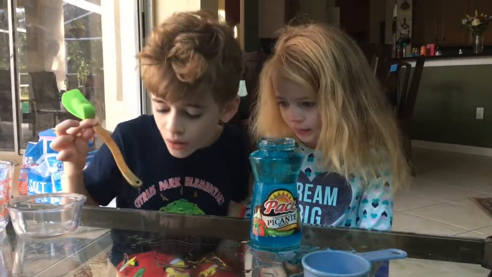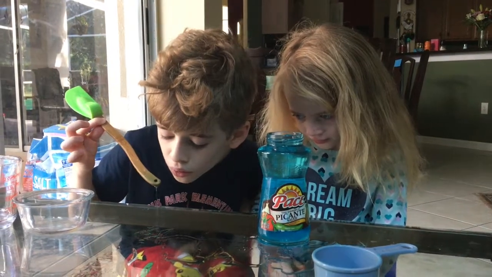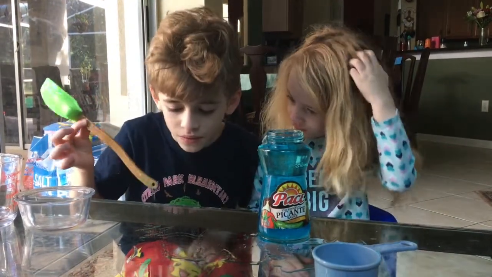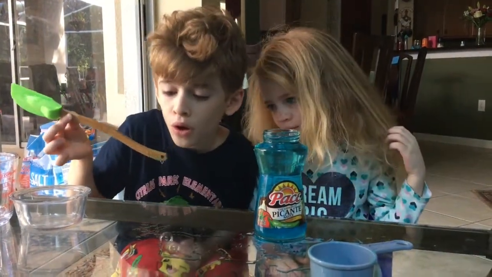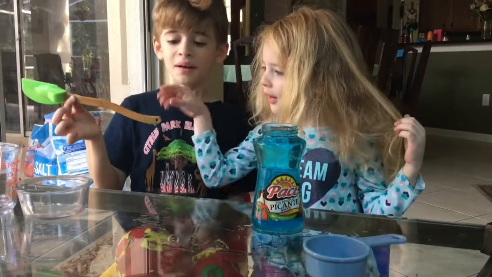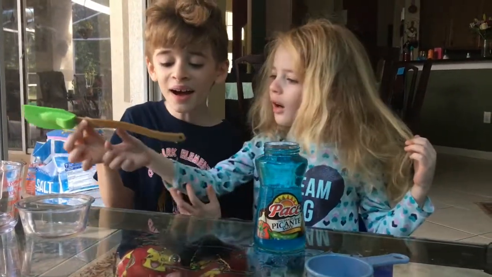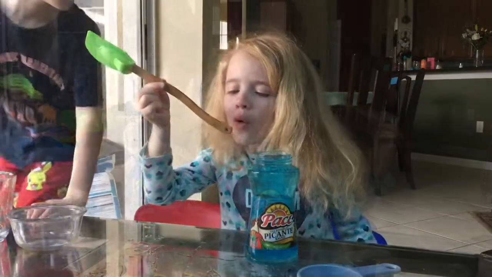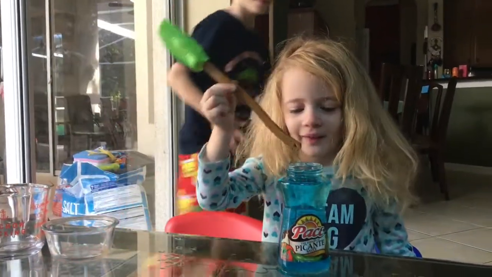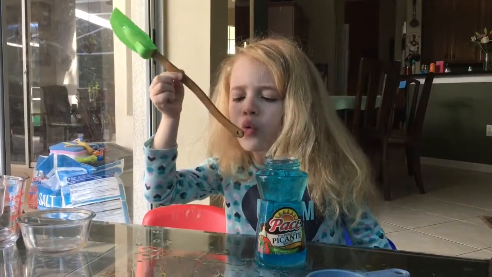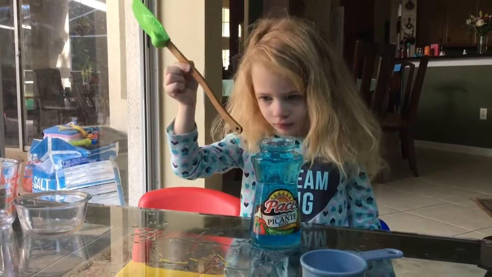Okay. What do you think? Do you think that looks like regular bubble solution? Oh my goodness, it looked like it already worked. Ooh, okay, but you know what? To make it really good, we're going to let it sit overnight, okay?